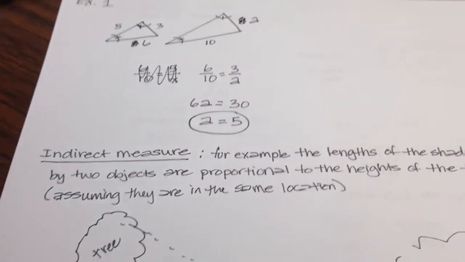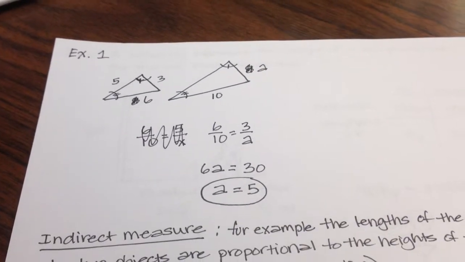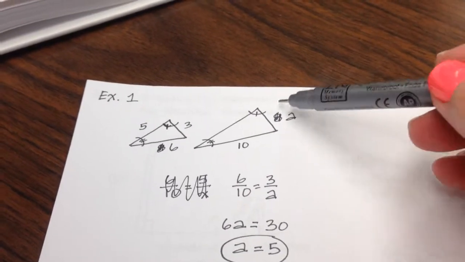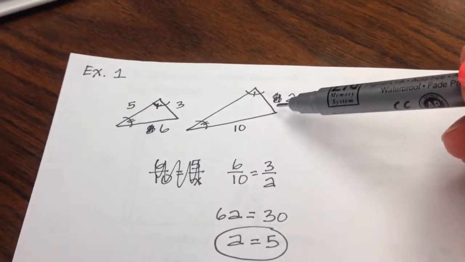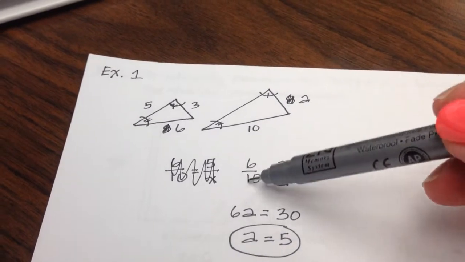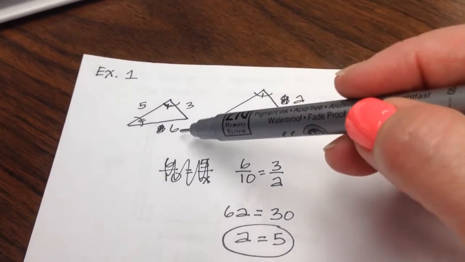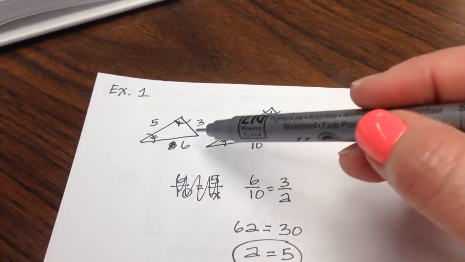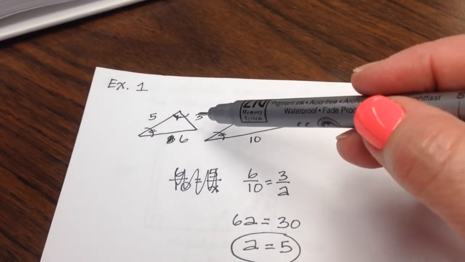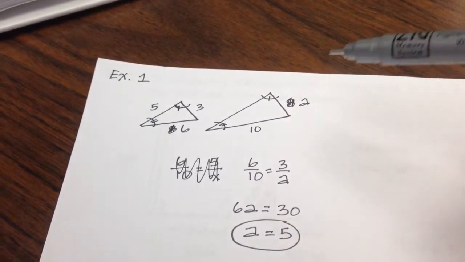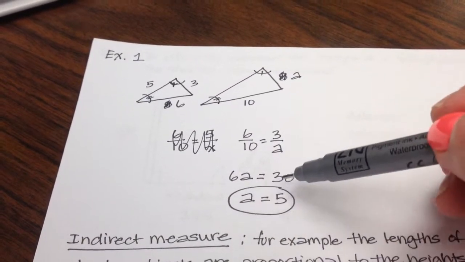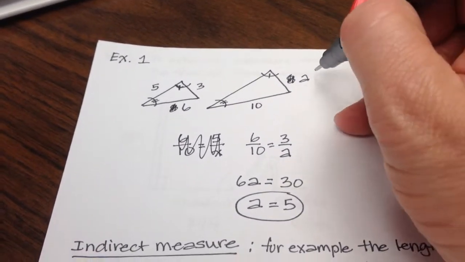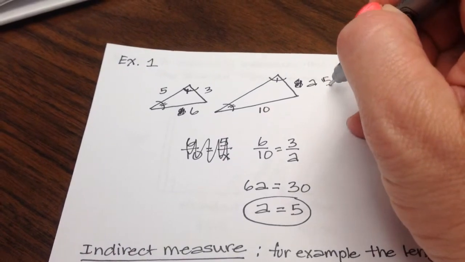All right, so let's look. Example number 1. It says, find the length of A. Well, I know they're proportional, right? So I'm going to set up a proportion box. I'm going to use 2 sides I know and 1 that I know and 1 I don't know. So 6 is to 10 as 3 is to A. Cross multiply: 6A equals 30, and dividing 30 by 6 equals 5. So this side would equal 5.